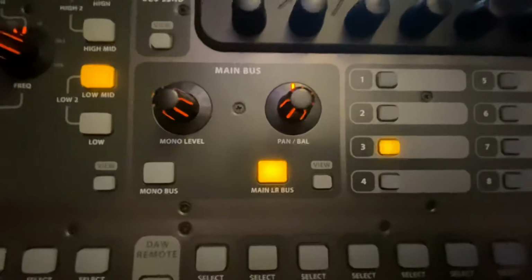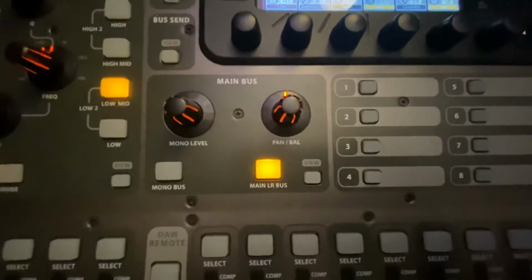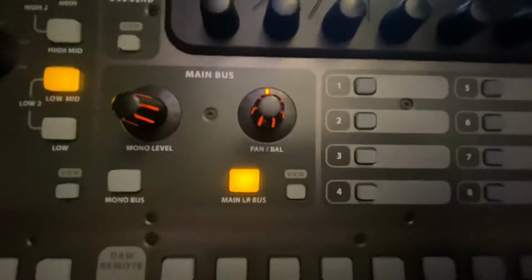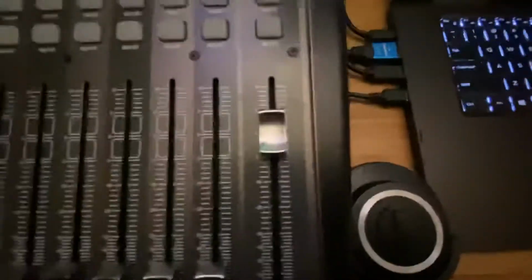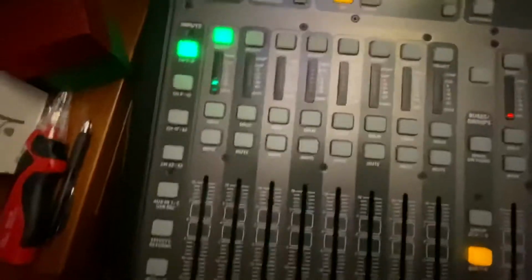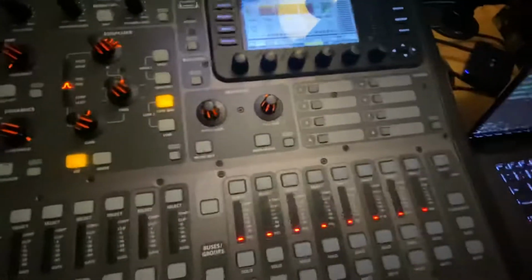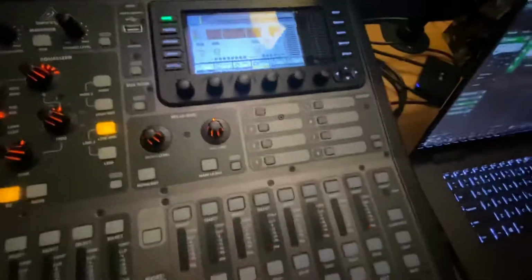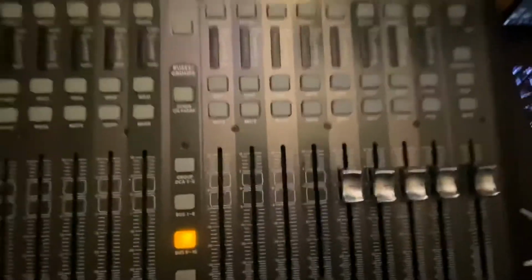And that is happening because we have this switch turned on here under the main bus. This is on all X32s, and this is on every single console. You might just have to dig through the menus. But when you select the channel, if you have the main left-right bus selected, it's going to go to your main left-right fader. And we're going to deselect that. And now when I pop this channel up, you're going to see nothing. It doesn't go anywhere.